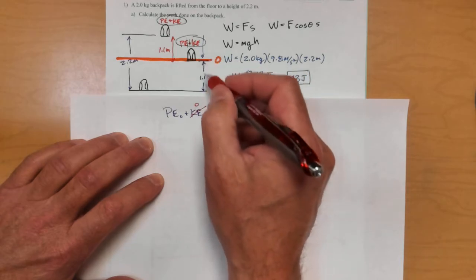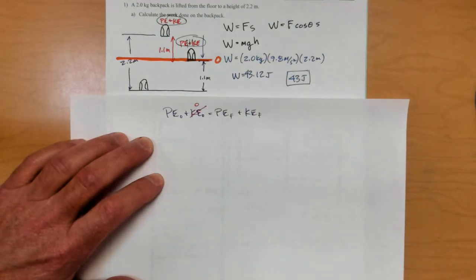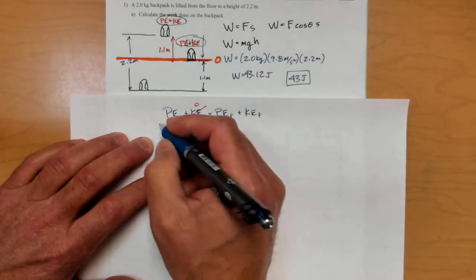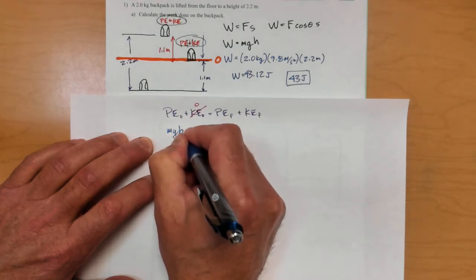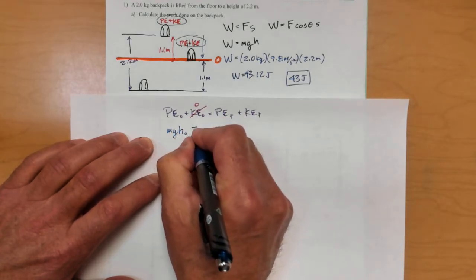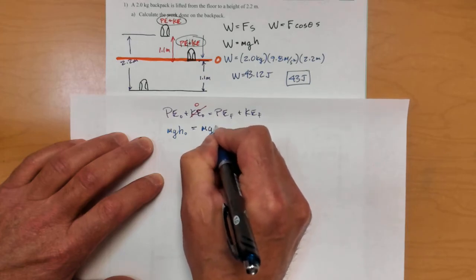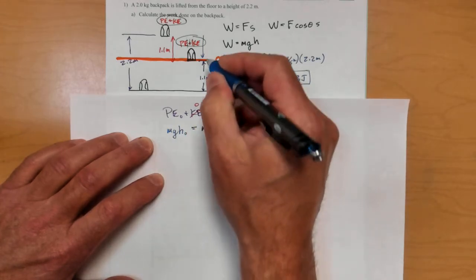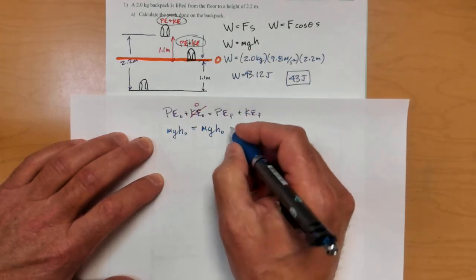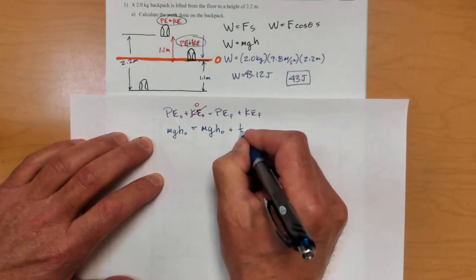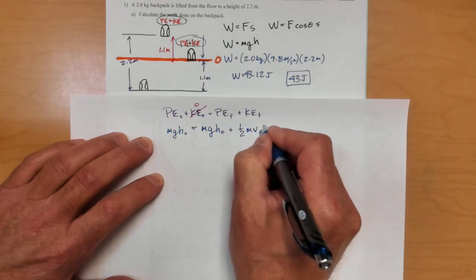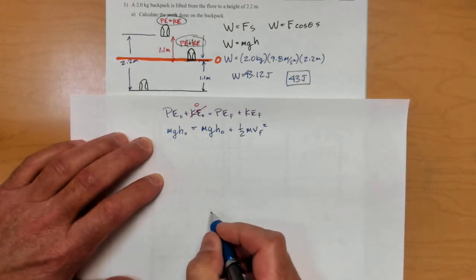So let's pretend that we wanted to leave it there. So even if we do that, we're going to get mgh initial equals mgh final, whatever's left over for the potential when the backpack is here, plus 1/2 mv final squared, which of course is the speed that we're looking for.